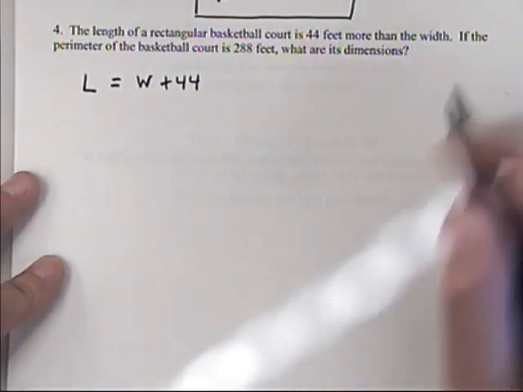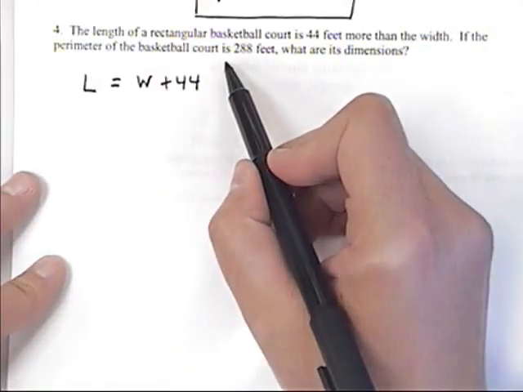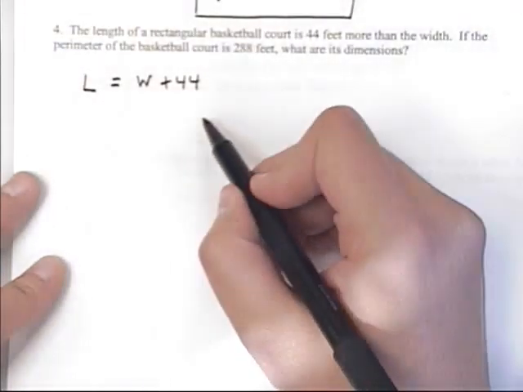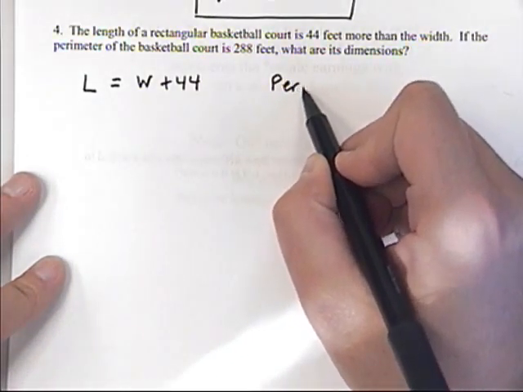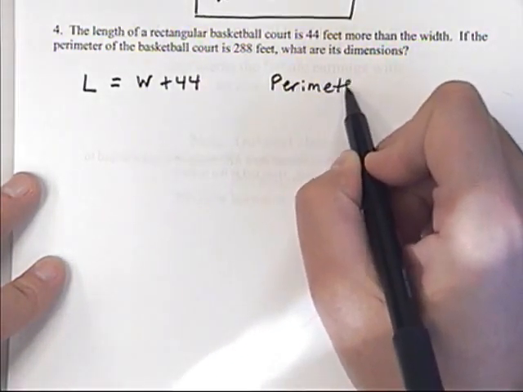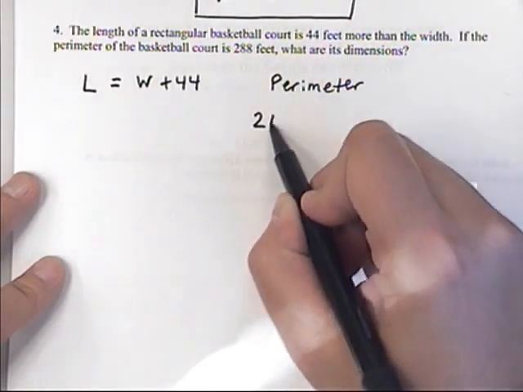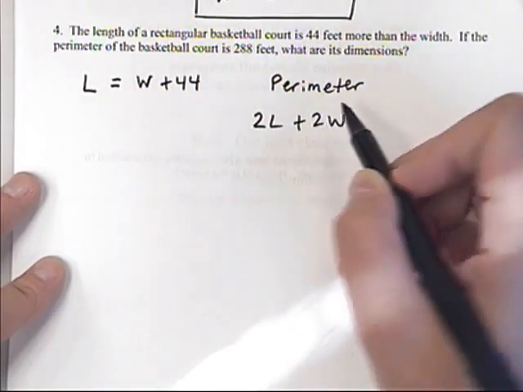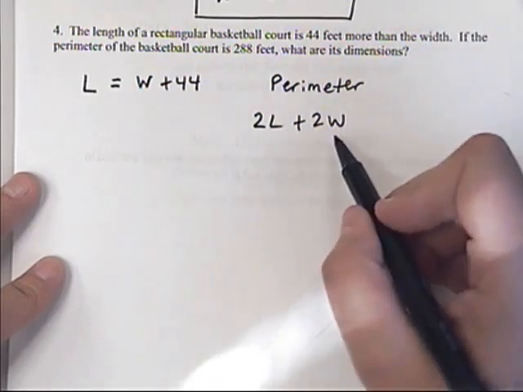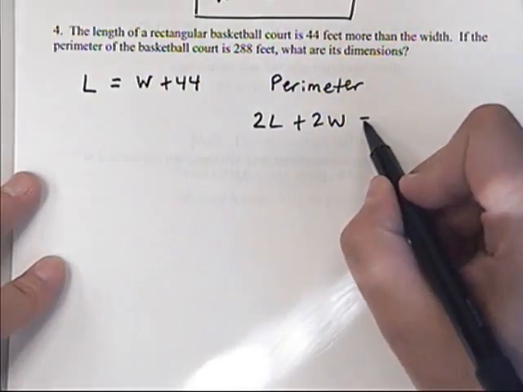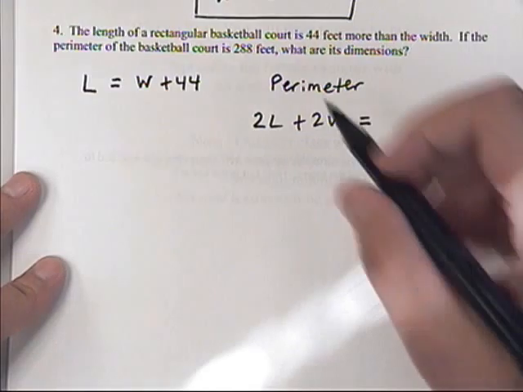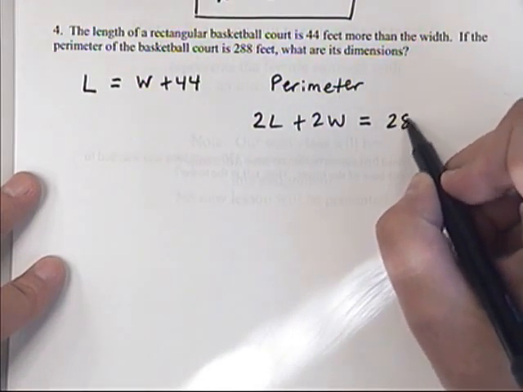Now the perimeter of the basketball court is 288 feet. That would be another equation. The formula for perimeter is twice the length plus twice the width. So they're telling me that the perimeter is 288 feet.